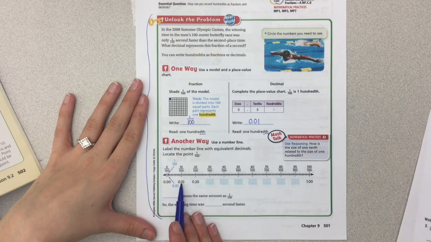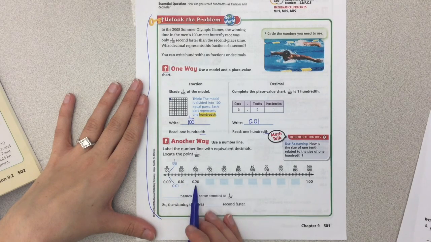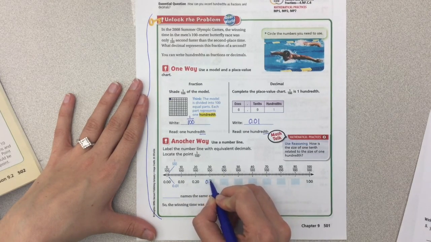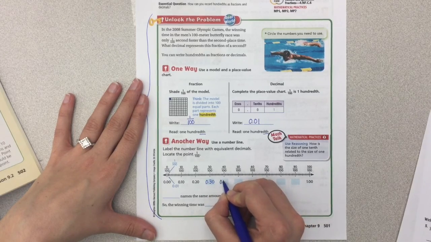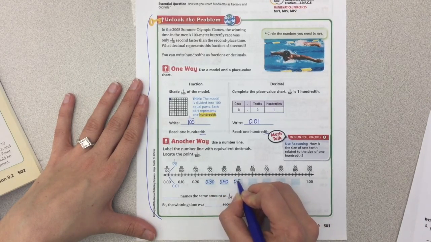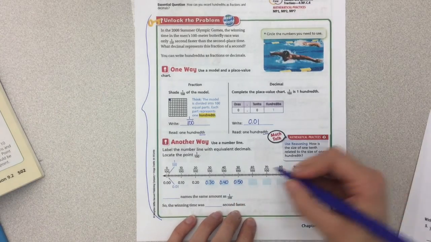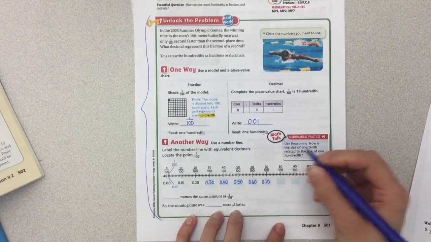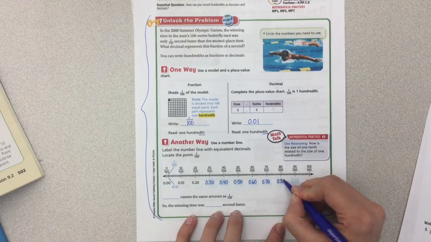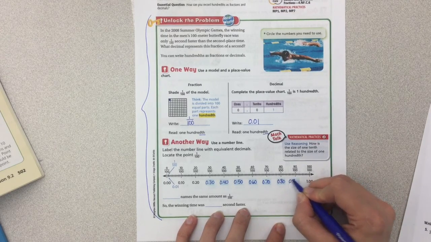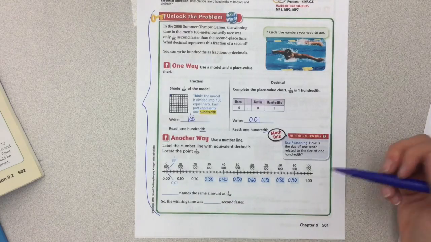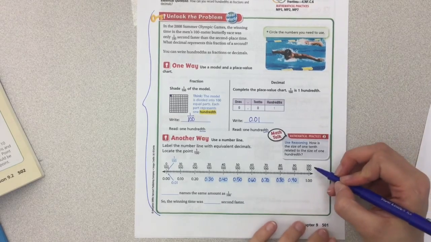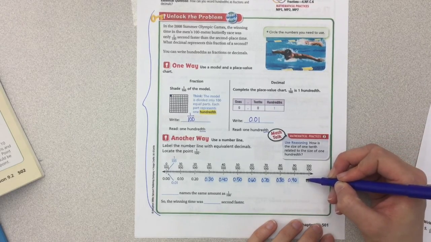10/100ths is 0.10. 20/100ths is 0.20. So that means 30/100ths is going to be 0.30. And 40 is going to be 0.40. And 50/100ths, 0.50. 60/100ths, 0.60. 70/100ths is 0.70. 80/100ths is 0.80. And 90/100ths is 0.90. Then when we get to 100/100ths, we know that is the same as 1, and if we were going to write it as a decimal to the hundredths place, we would write 1.00.